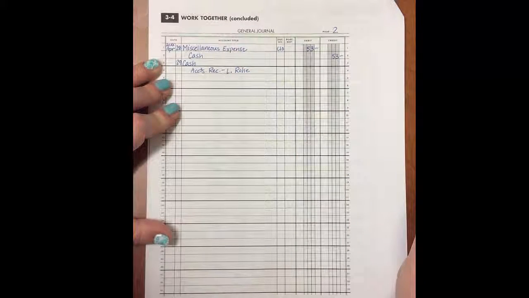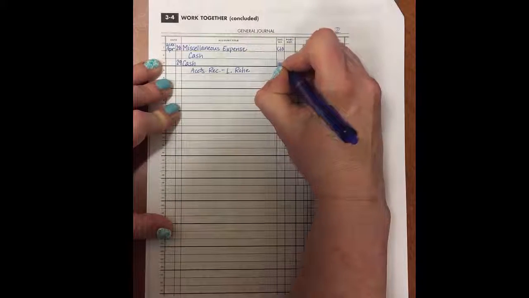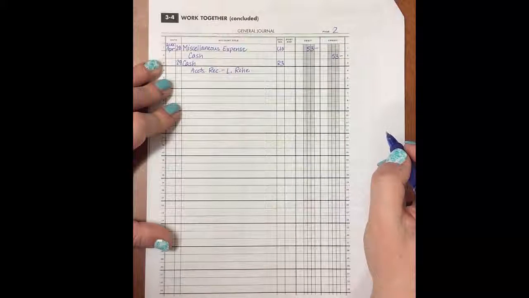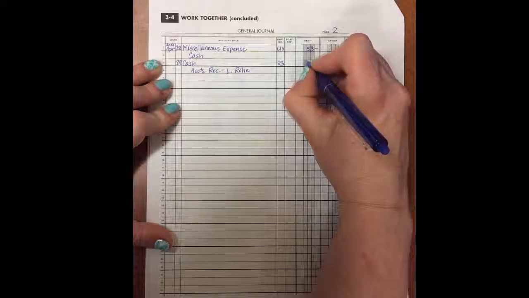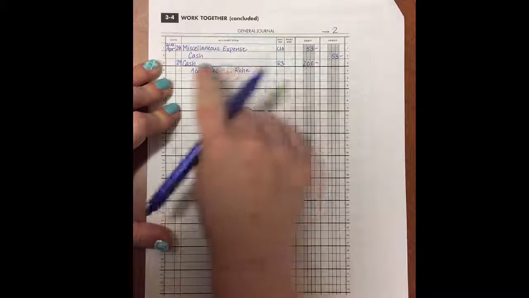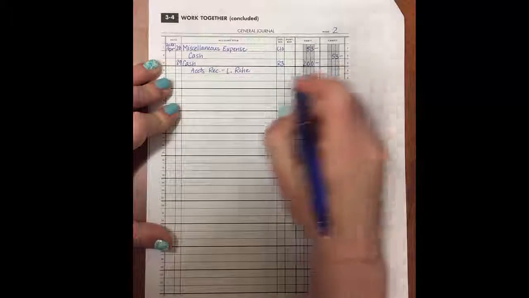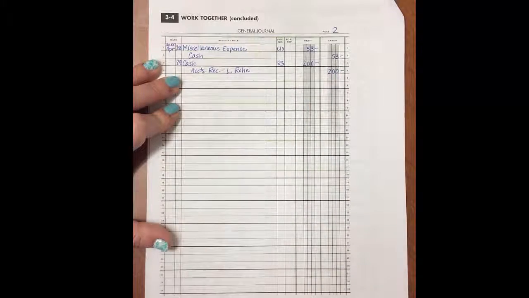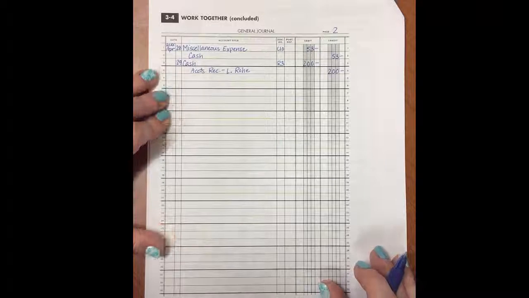Our source document for this is R3, receipt number 3, and the amount that L. Rowe is paying us is $200. So in the debit column, I'll put 200, make sure that's on the same line as cash, and in the credit column, 200 on the same line as our accounts receivable.